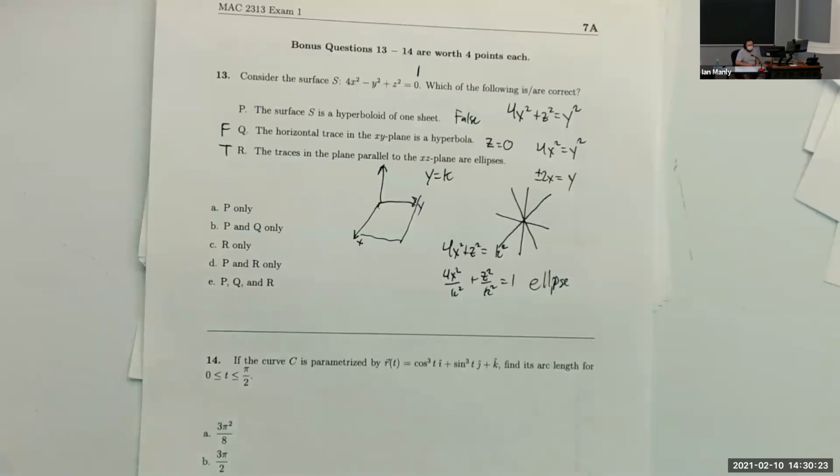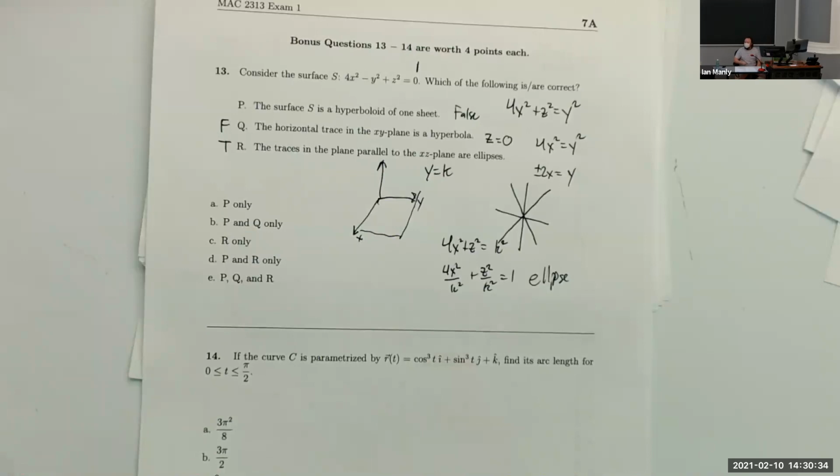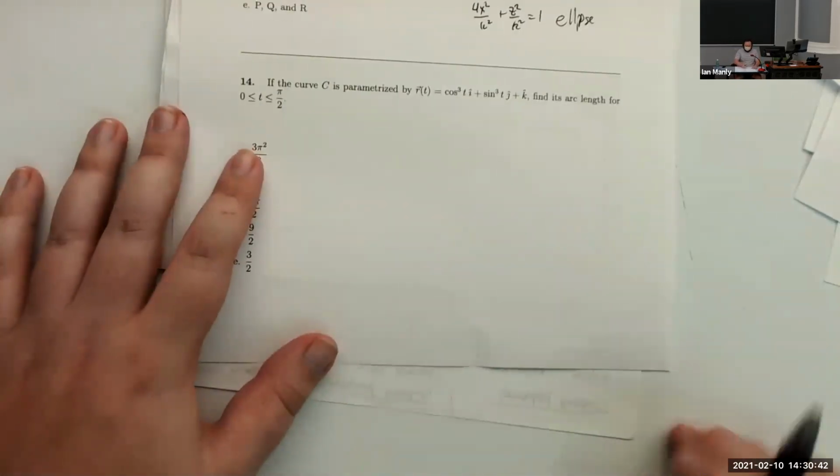All right, let's see. So it seems like there's a split between doing 16 on the practice exam and 14 right here. So I'm going to do 14 right here. I'm going to do this problem, and then I'm going to do 16 on the practice exam because that seemed like a problem that a lot of people wanted to see. All right.